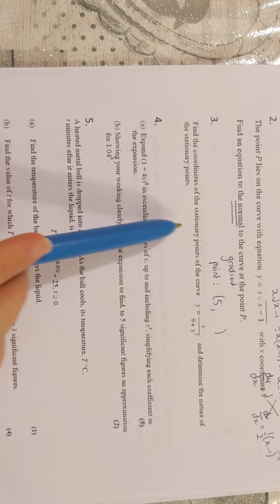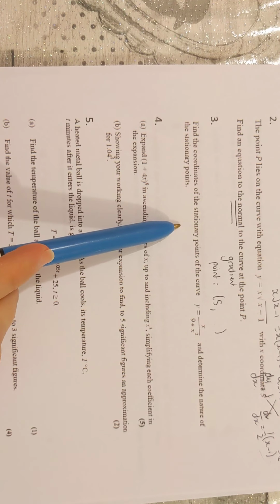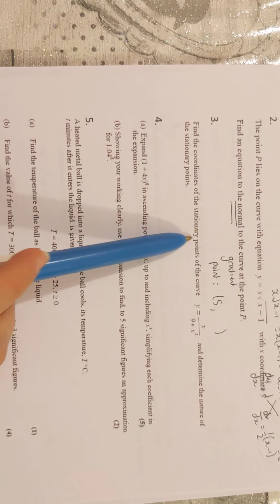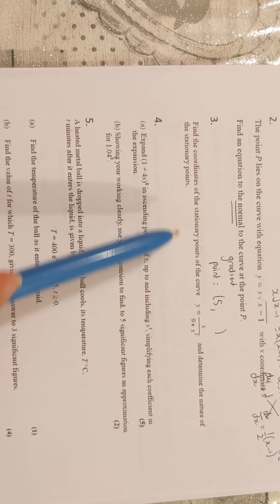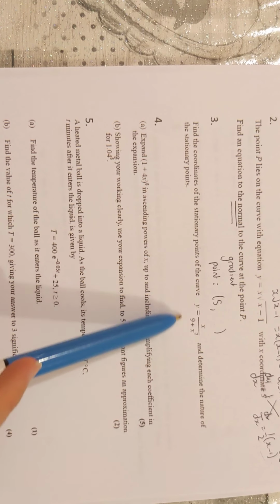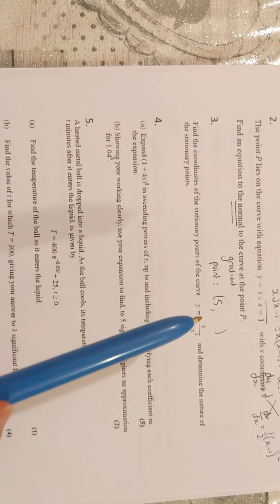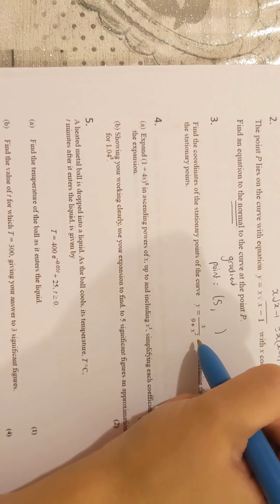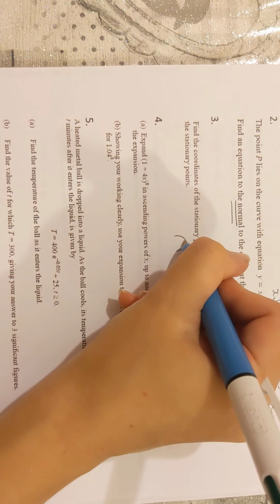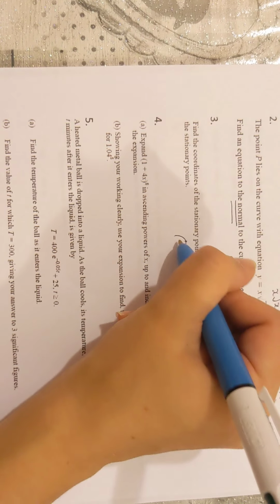Question 3, stationary points. So again, it's to do with dy by dx, stuff that we did in year 12 earlier on in the year. But again, to differentiate this, it brings in year 13 differentiation really. So you need to find dy by dx and you need to set that equal to 0 because at a turning point, remember the gradient is 0.